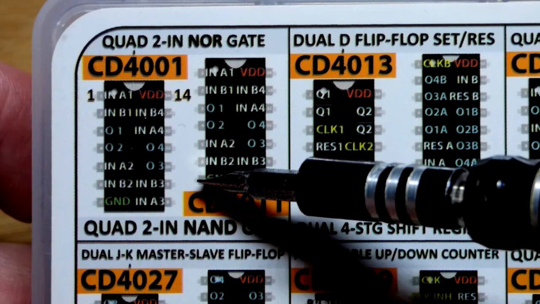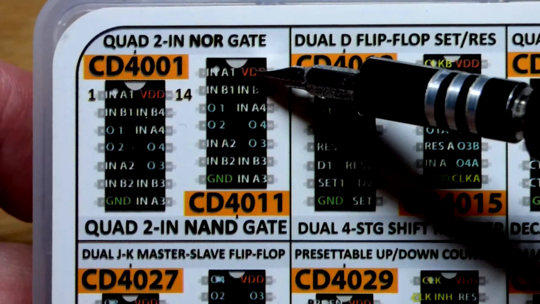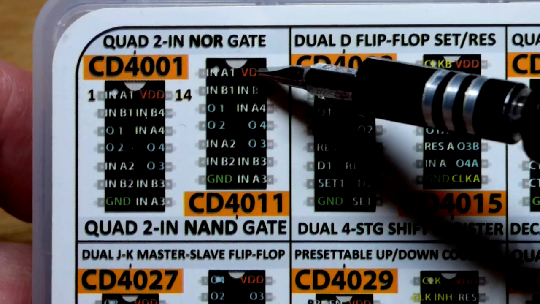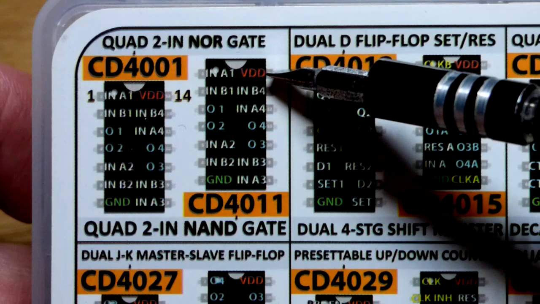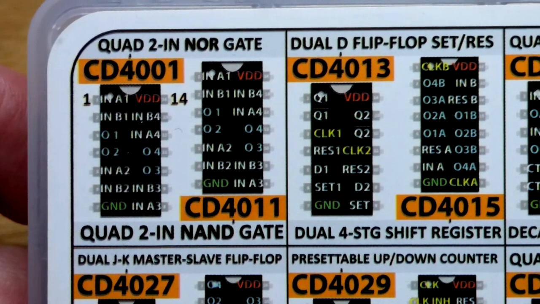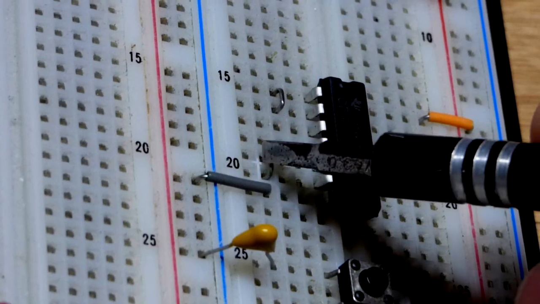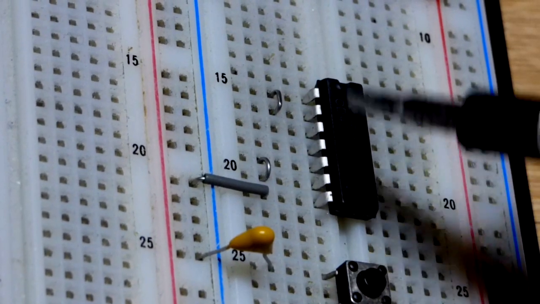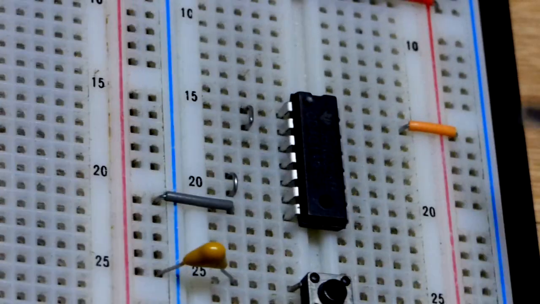So bottom pin on that side is ground. That's the negative side of the power supply. And then the top right is VDD or VCC. It'll show up a number of different ways. We're using 5 volts, so that is the positive supply. So here you can see that I got these little metal jumpers right there that are connecting the 2 inputs together on both sides there. So now it's 1 input. That is what it does.